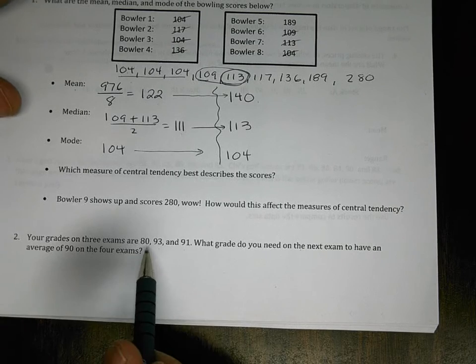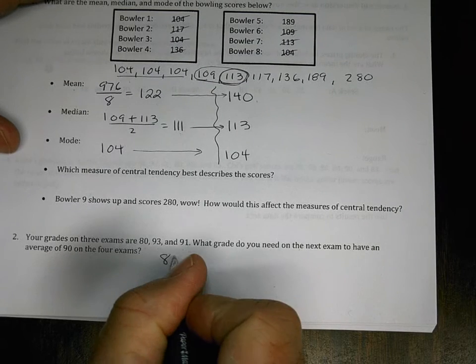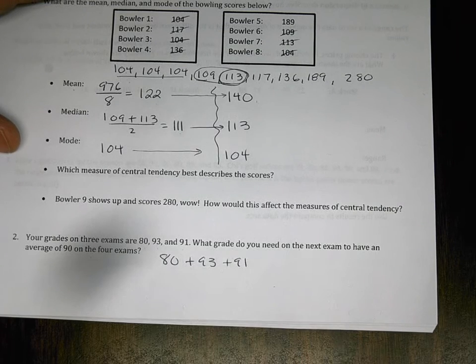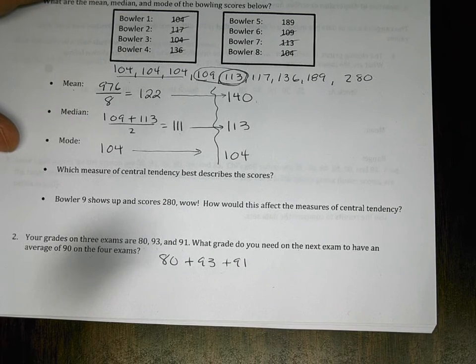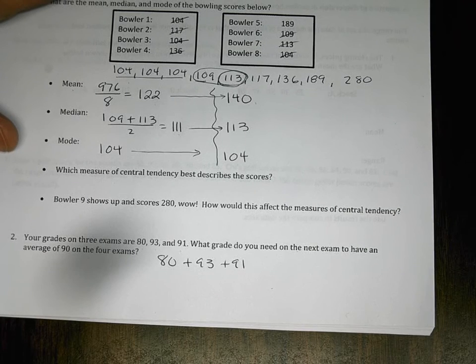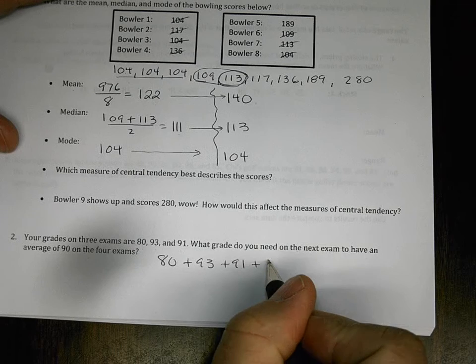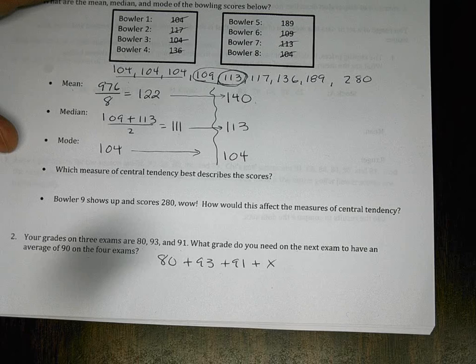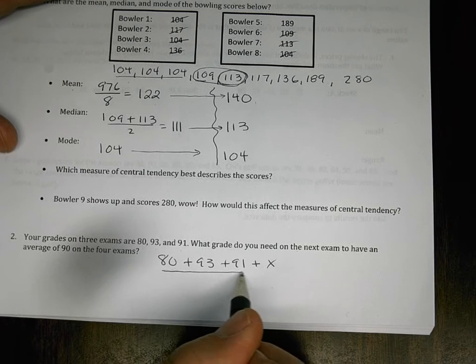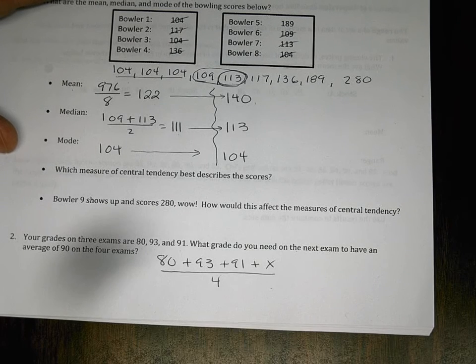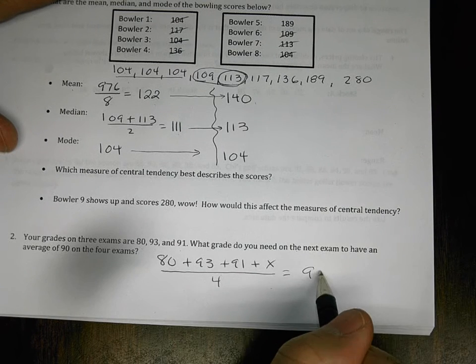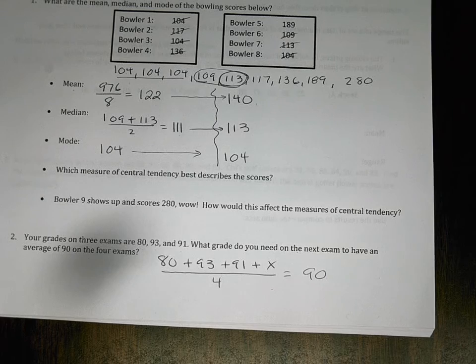So your first 3 tests are 80, 93, and 91. And you haven't taken your 4th test yet, have you? So we're going to call that X, because that's your unknown value. And at the end of the class, you'll have taken how many tests? 4. And you're hoping to have a test average of 90, aren't you? So that's how you would set that up.